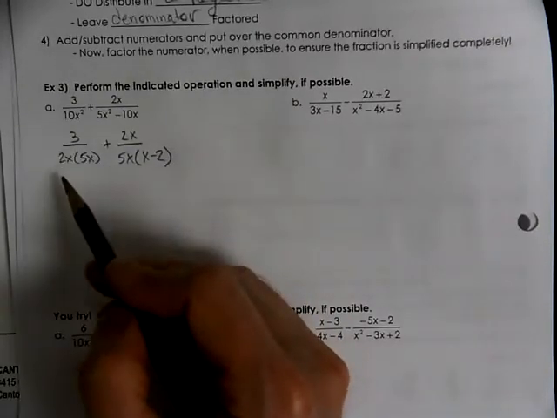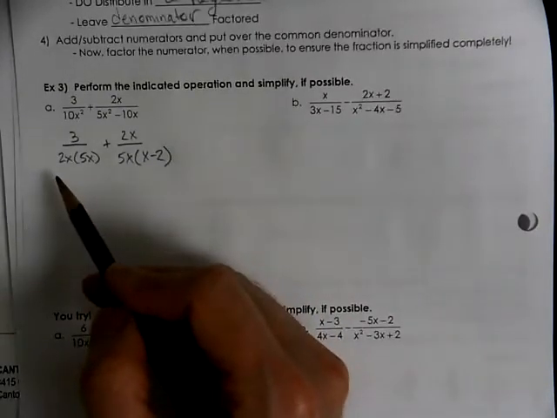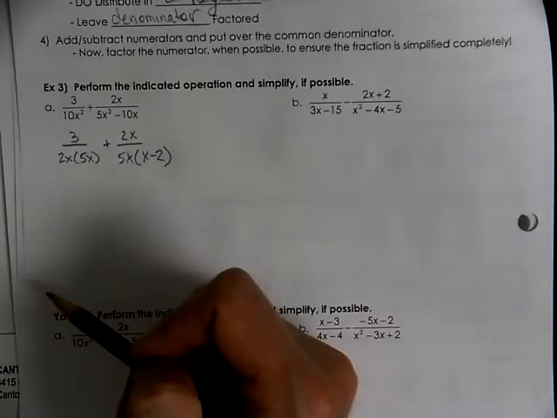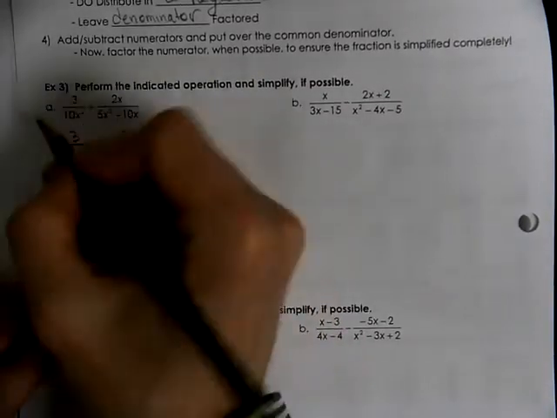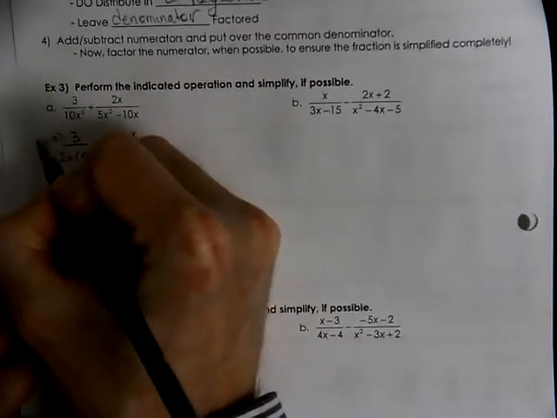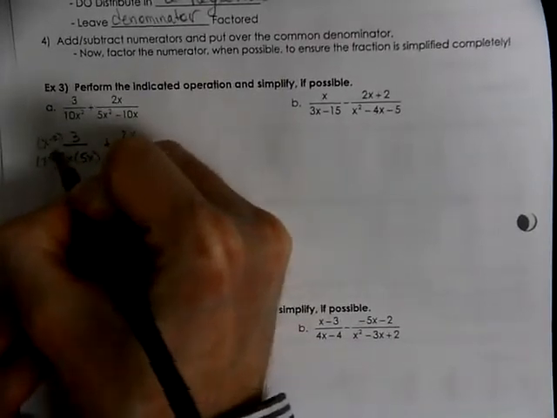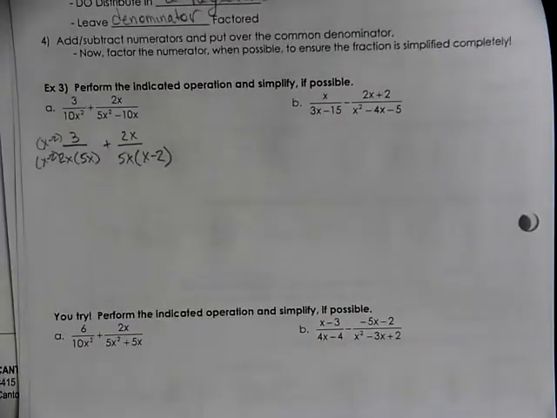What does the first fraction not have? What's the extra term the first fraction needs? X minus 2. So we're going to multiply the top and the bottom by the x minus 2. What does the second fraction, what does its denominator have missing?